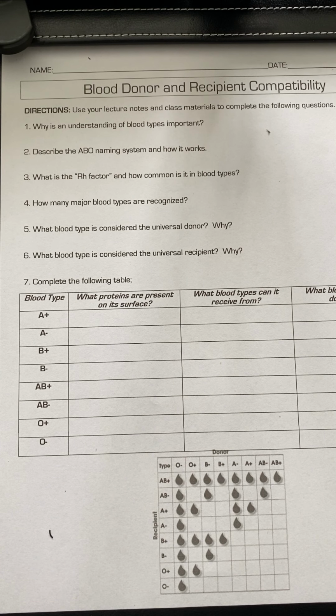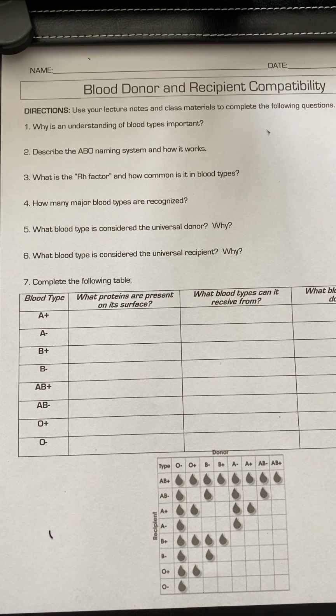Okay, let's take a look at the blood donor and recipient compatibility worksheet. You may have been able to get through this okay, and you're just using this as a review, or perhaps you're just checking your answers. Maybe you're at a spot where you didn't feel real confident when you got out of the first lecture, and this is sort of a teach slash reteach.